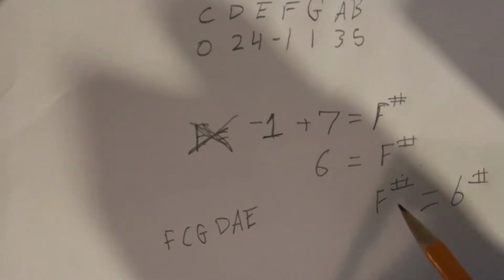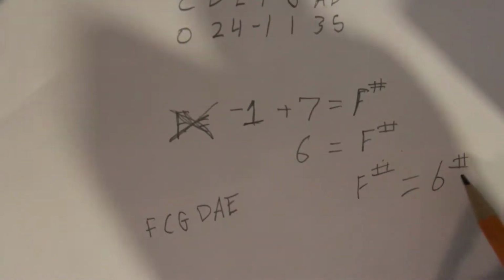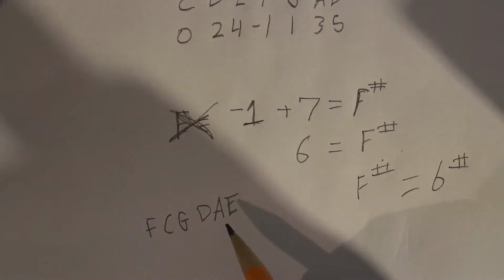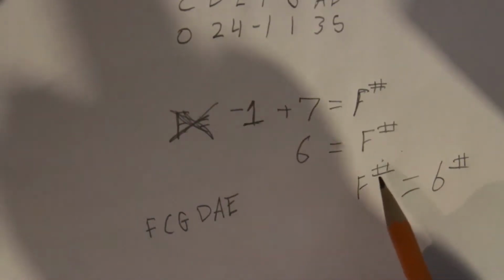Stupid video cutting off. Alright, I don't know how much cut off, but F sharp, 6 sharps, and the 6 sharps are F, C, G, D, A, and E. Alright? Notice F sharp, F sharp. Alright? F is sharp in this one, so that's true.